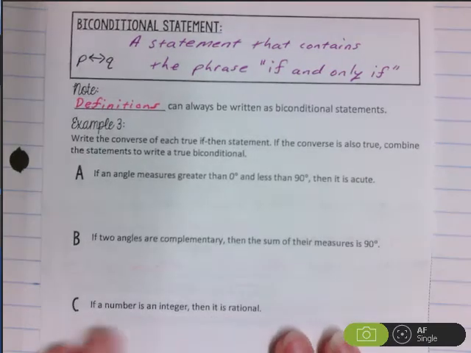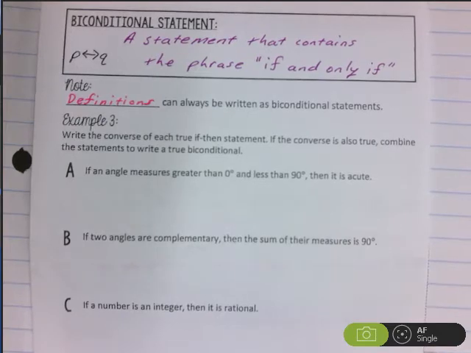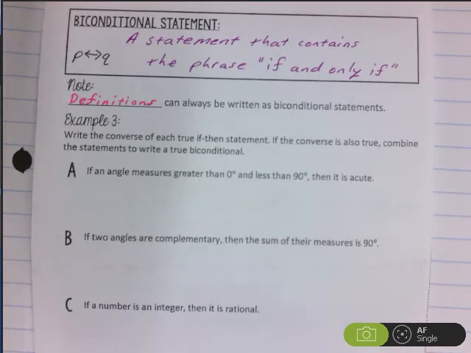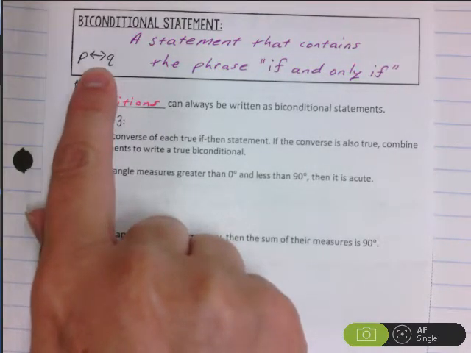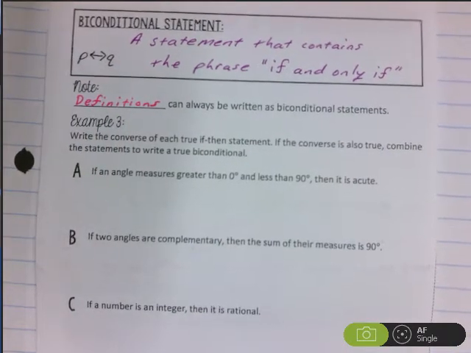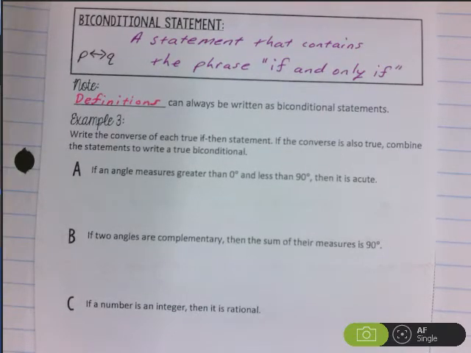Okay, so our next section is our biconditional statements. A biconditional statement is a statement that contains the phrase if and only if. We use this little symbol where we have arrows on both sides, so it can go either way, if and only if. Definitions can always be written as a biconditional statement. We have a few examples here. We're going to write the converse of each true if-then statement. If the converse is also true, then we're going to combine those statements to write a true biconditional statement.